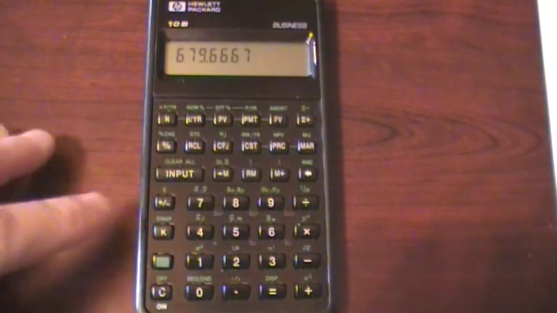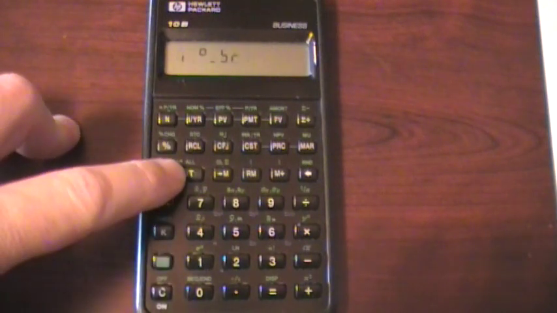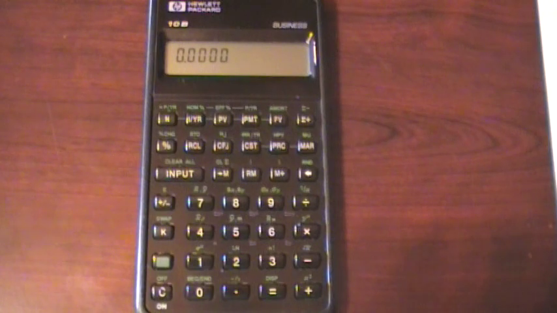Again, when we're done with that type of problem, hit shift and input to clear out the numbers we've entered. Alright, now what if you said, well, I need to calculate the future value of a mixed stream? Well, unfortunately, there's no quick way to do that. You would have to calculate the future value of each cash flow separately and then add them together.